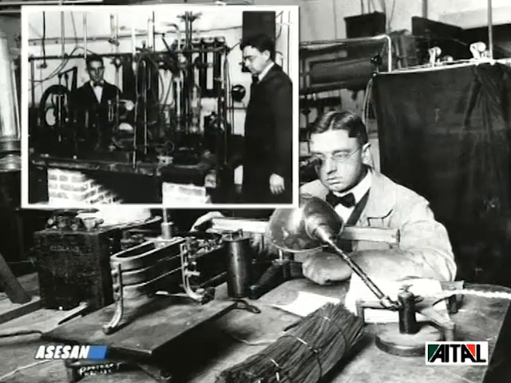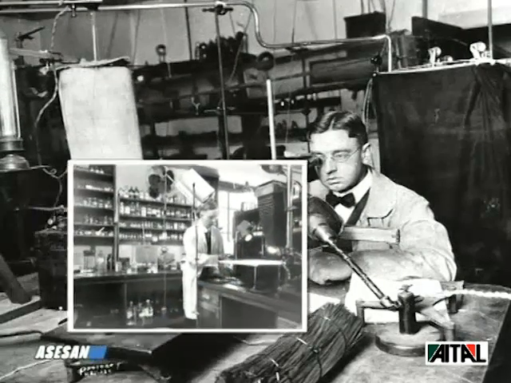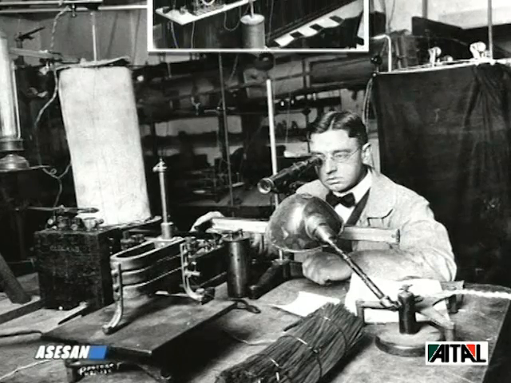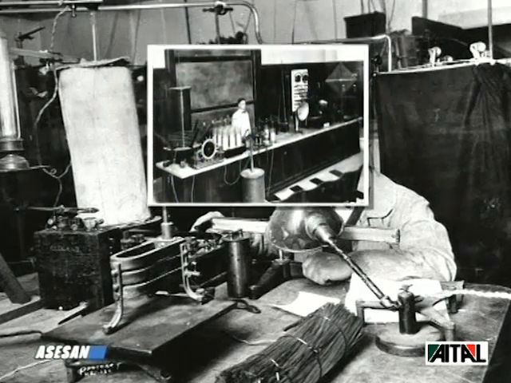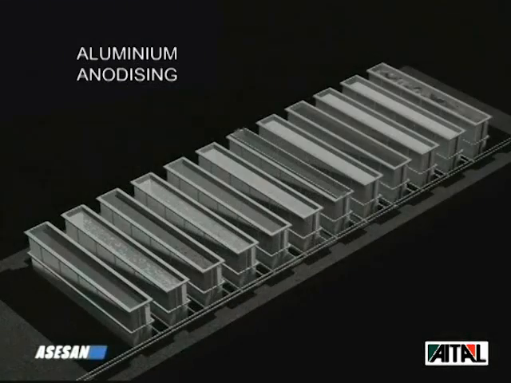In 1911, this research led to the filing of a patent that before long represented the most widely used process of aluminium finishing in the world, electrolytic anodizing in a sulfuric acid solution. The steps in this process are as follows.